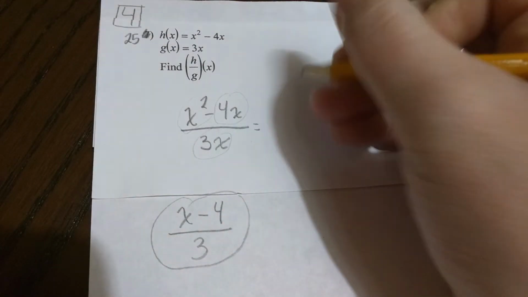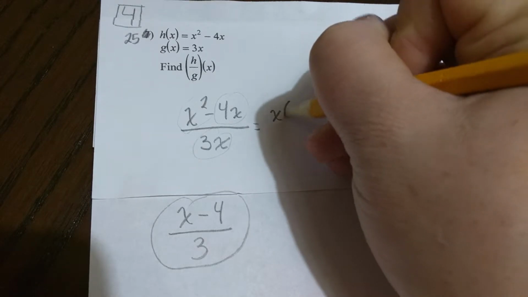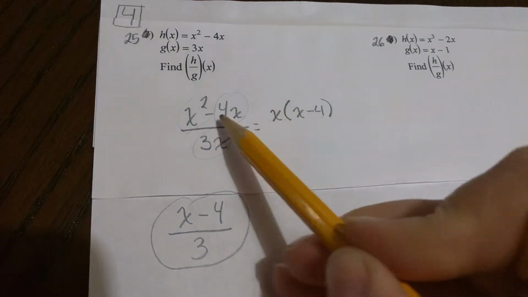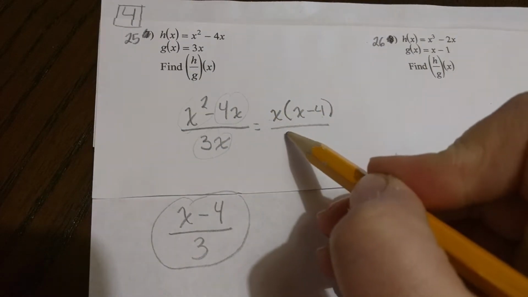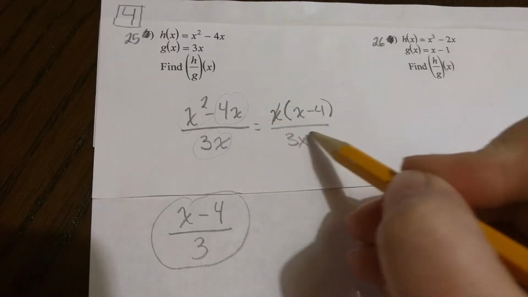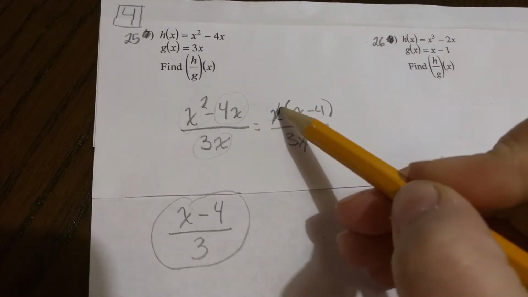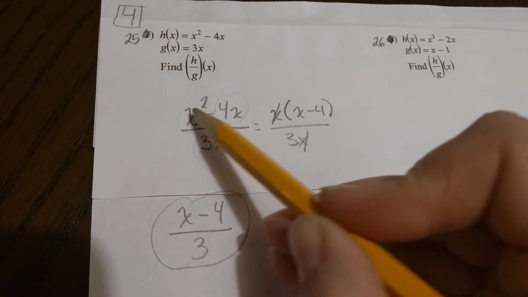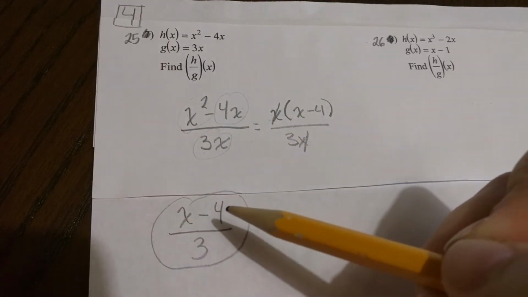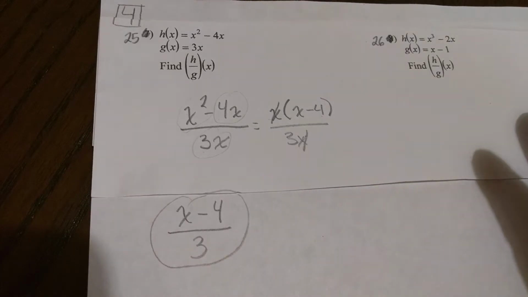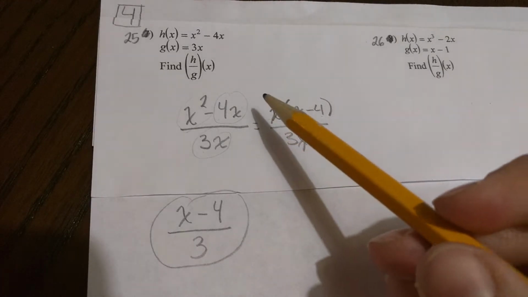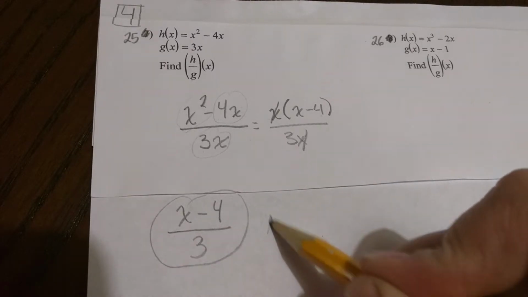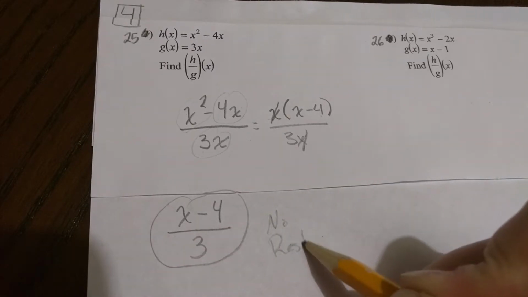What's actually happening, if you want to see it, is we're factoring out an x, leaving an x minus 4. Because if I distributed this, I'd get this back over my 3x, and then these are canceling. That's what's actually going on. So I'm undoing multiplication with division. But you can just check all terms. I think we've been doing that, and you guys have seemed to like it, and it seems to be making sense. In this case, I do not have any variables in my denominator, so I have no restriction.